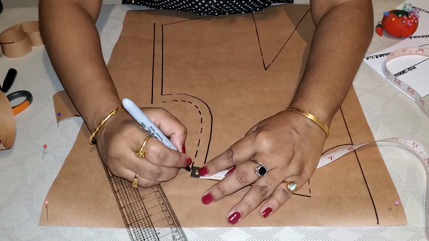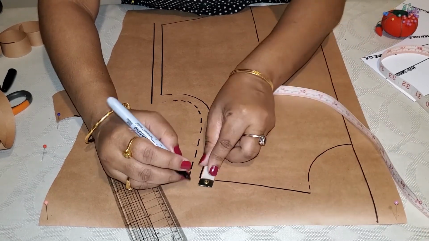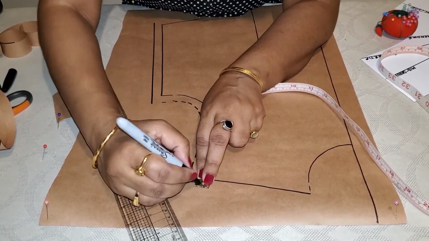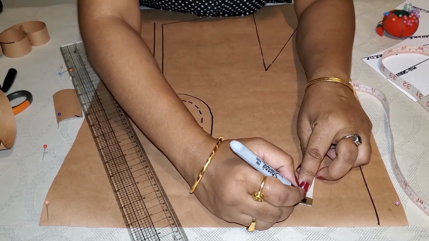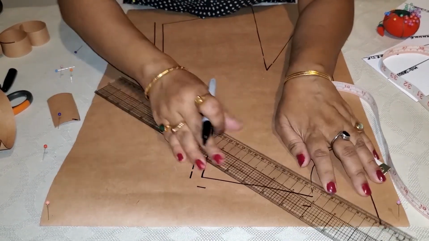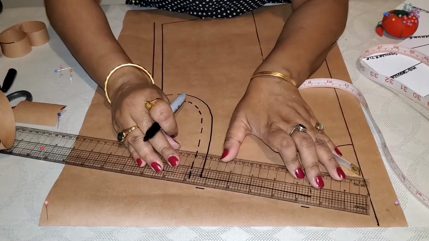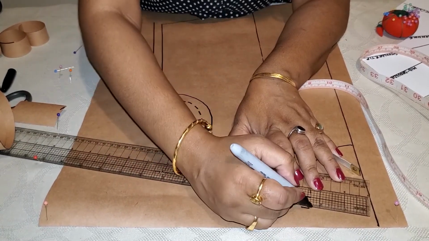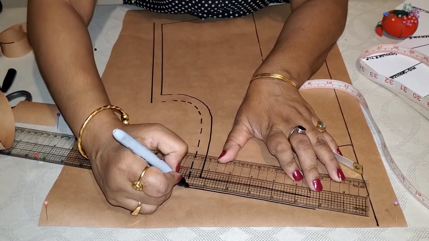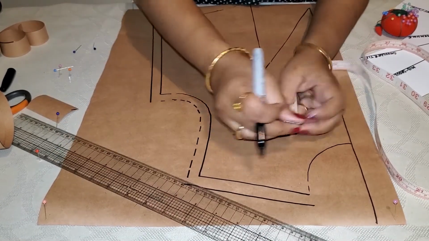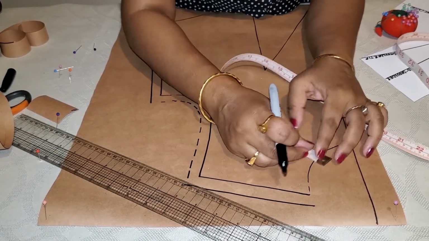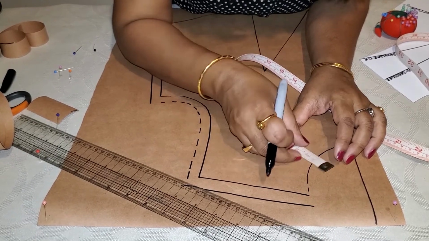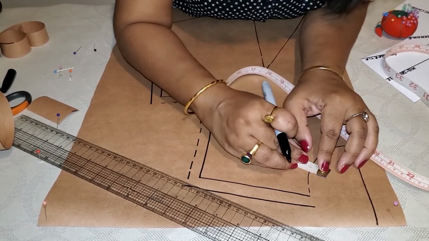Almost there. And now shoulder 1/2 inch. Here you go. And over here, the neckline. We will be taking 1/4 only.